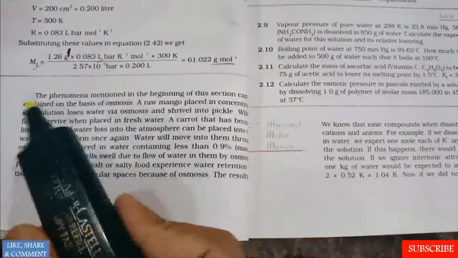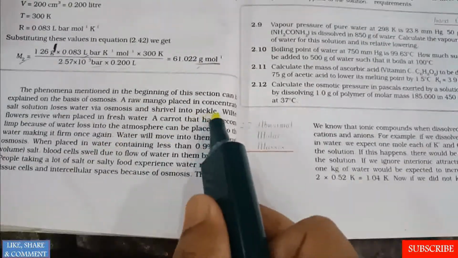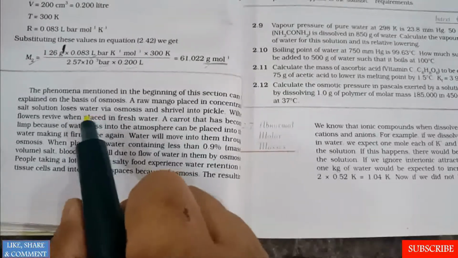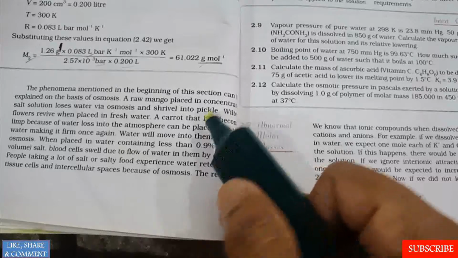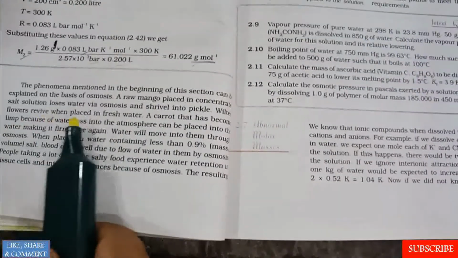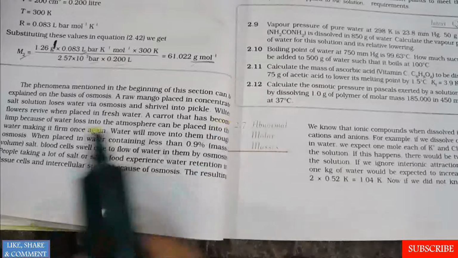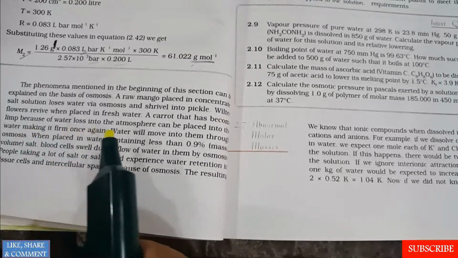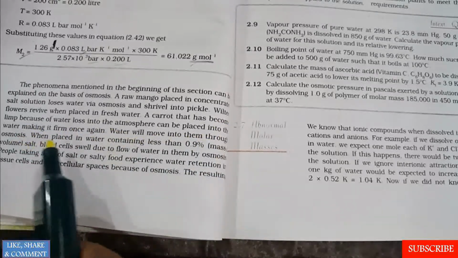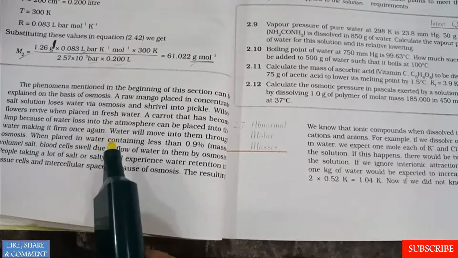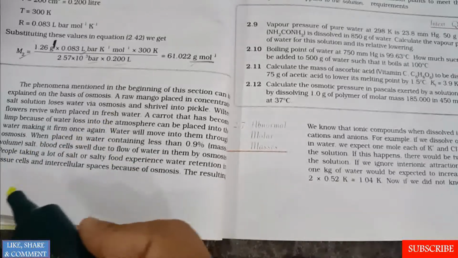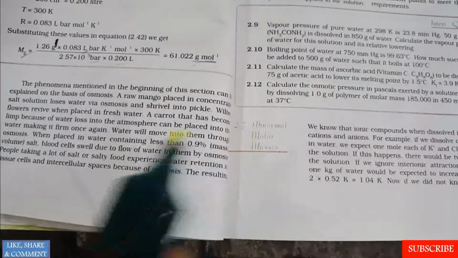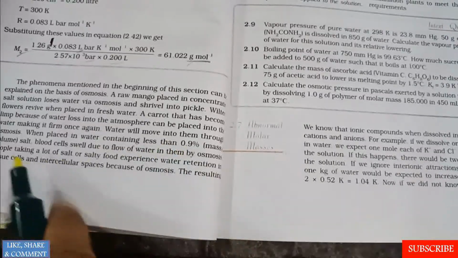One more, here various examples are mentioned. For example, a raw mango is placed in the concentrated salt solution, for which there is a loss of water and the pickle shrivels, or you can say shrinks, while flowers revive when placed in fresh water. A carrot that has become limp because of water loss into the atmosphere can be placed into the water, making it firm once again. All these processes are happening in our home also. We are continuously going through these processes throughout the day. Water will move into them through osmosis.